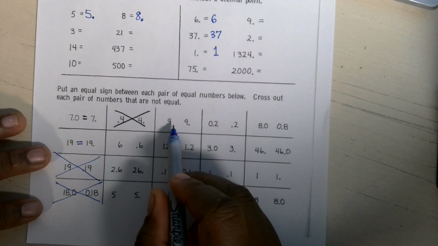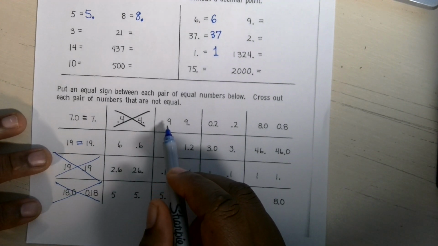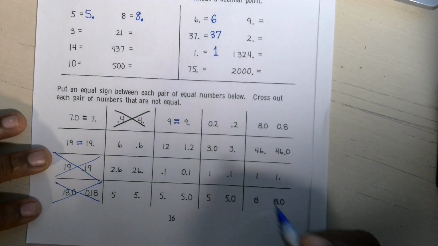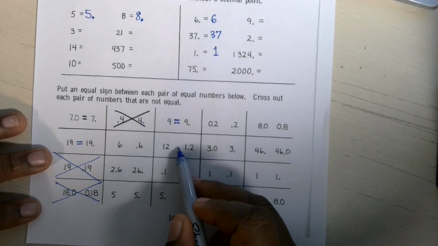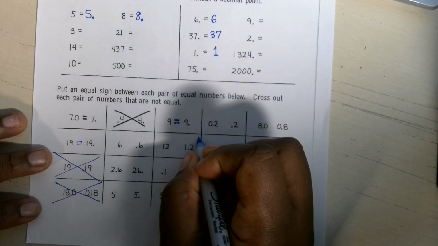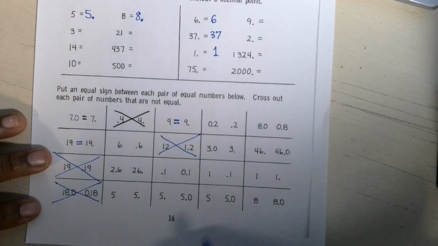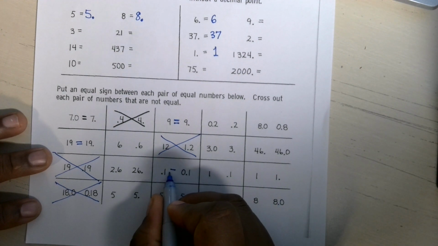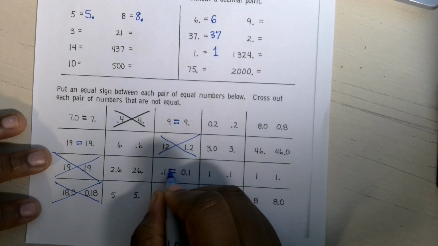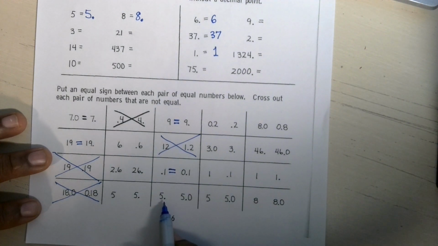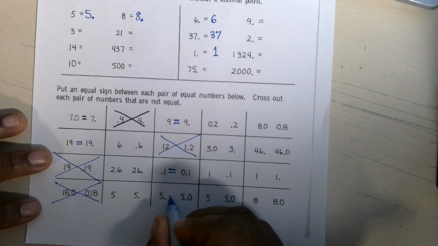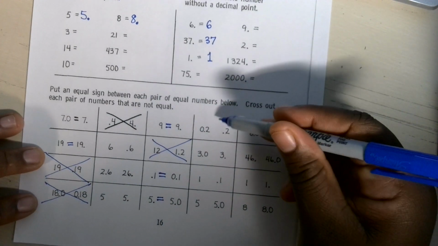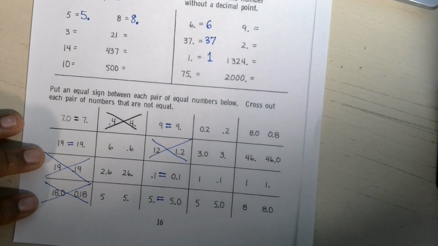I'll give you a little help on the third column. 9 whole units is the same thing as 9 whole units with a decimal point at the end. 12 is not the same thing as 1 and 2/10. 1/10 is the same as 0 and 1/10. 5 whole units, 5 decimal point, is the same thing as 5 whole units and 0/10. Go ahead and do this next column all on your own.